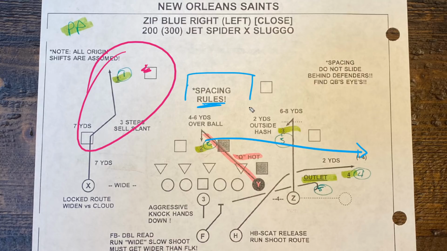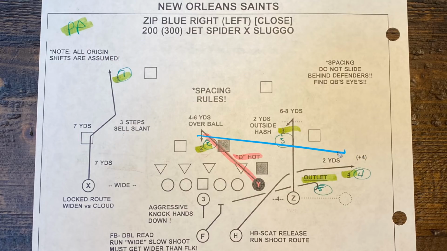Consistency. This is the beautiful thing about it, right? This is how offenses are multiple and adaptive. They change one thing, but keep the core, the underlying principle of the concept the same. So you can put anything out there. I think sluggo is the natural evolution because it's often tethered to a slant, but it's a great way to take a shot and get these underneath, essentially, checkdowns.